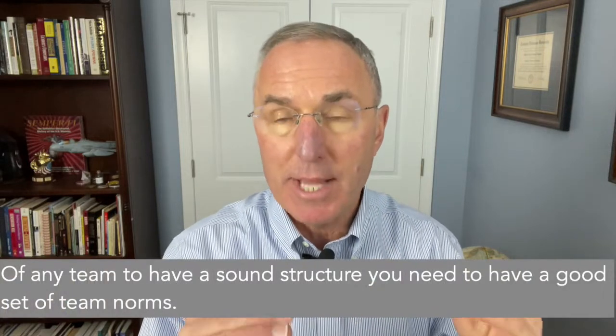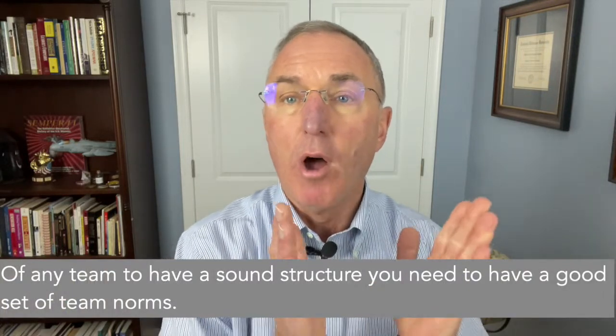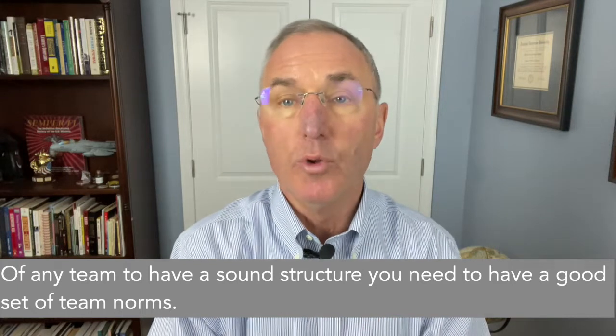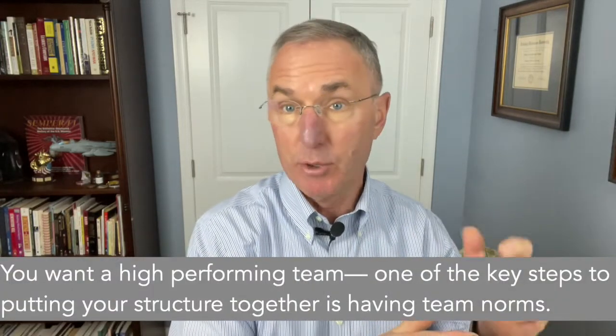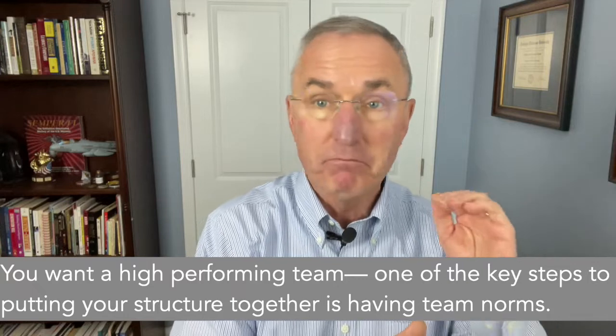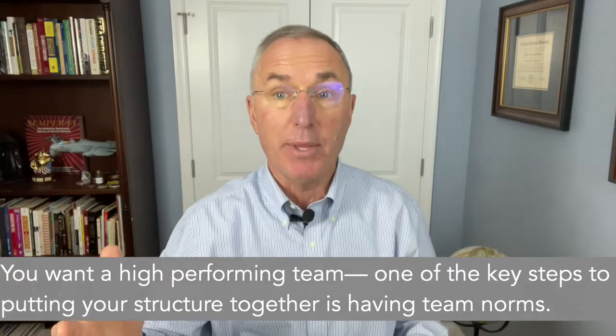In my team coaching, I use the 6 conditions model. And in that model, which is defined by research, it shows that for any team to have a sound structure, you need to have a good set of team norms. Norms that are agreed upon. This is how this team operates. So, if you want a high-performing team, one of the key steps to putting your structure together is to have team norms. And here, I'm going to give you a methodology real quickly on how to do that.